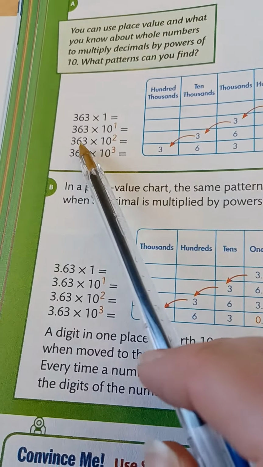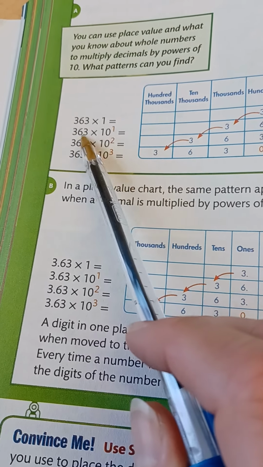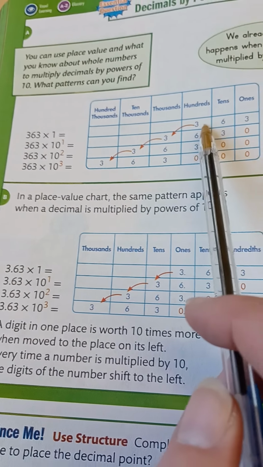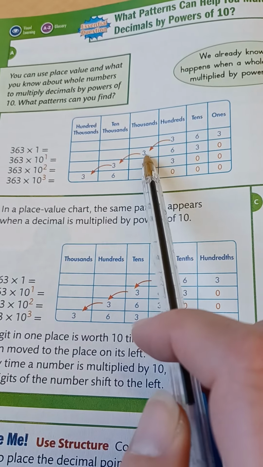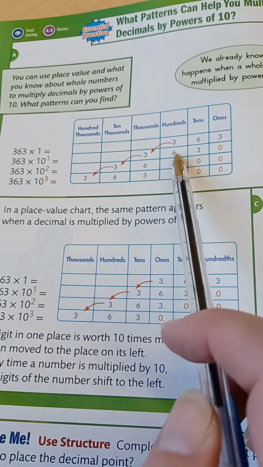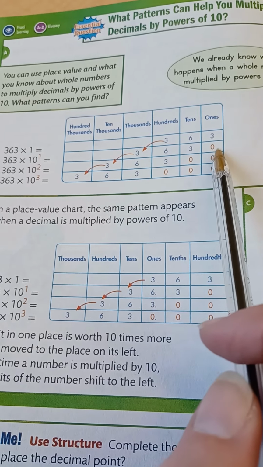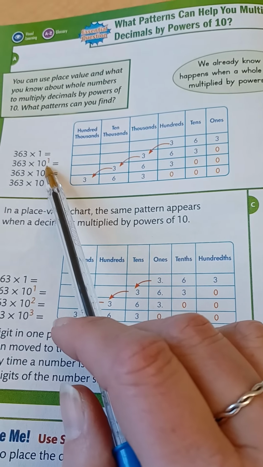But look at this, 363 times 10 to the power of 1, so what I would just do is add a 0, and that's exactly what they're doing. They moved the 363 over so the 3 is now in the thousands, the 6 is in the hundreds, the tens is the 3, and I just added this 0. So that's if it's to the power of 1.